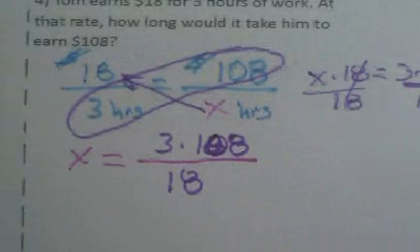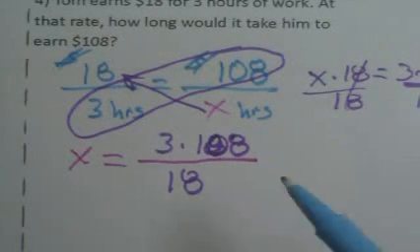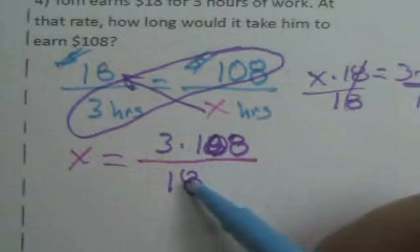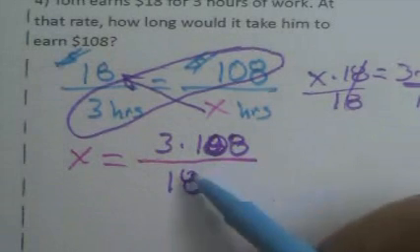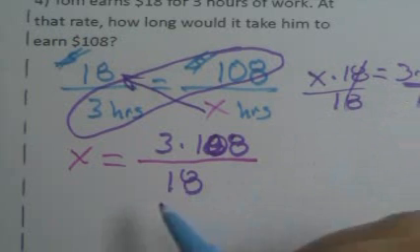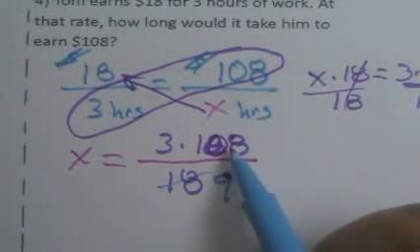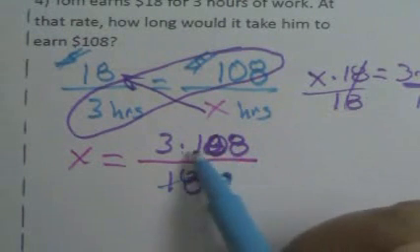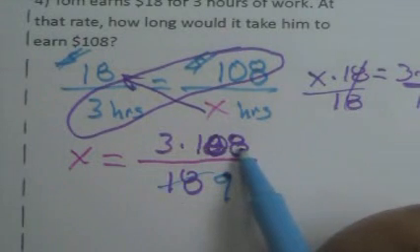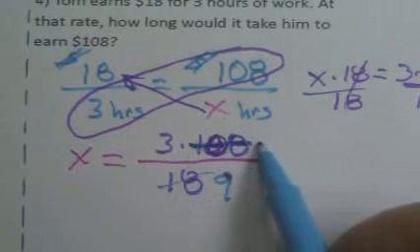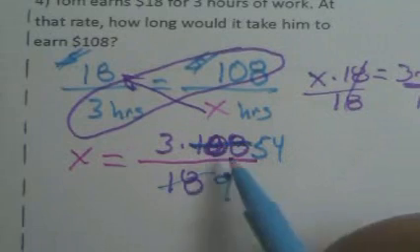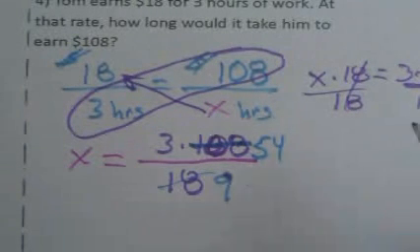All right, so now we need to divide. And looking at this, I know that 3 goes into 18 6 times, but then I have to divide 6 into 108. Why don't I just take half? Half of 18 is 9. Half of 108. Well, you know half of 10 is 5, and half of 8 is 4. So this is 54. Right? That's half of 108 is 54.